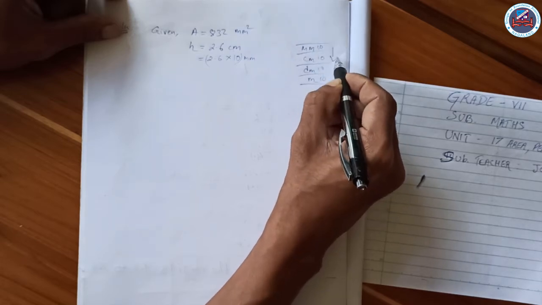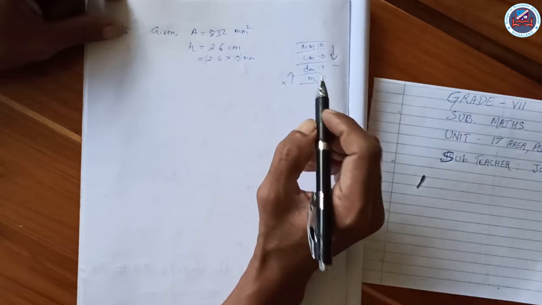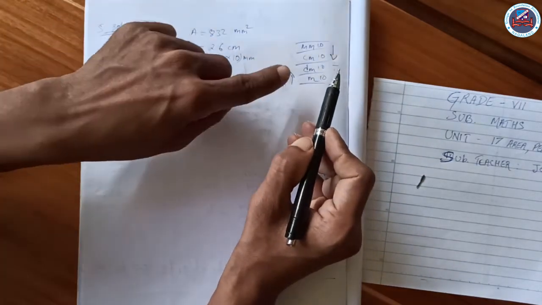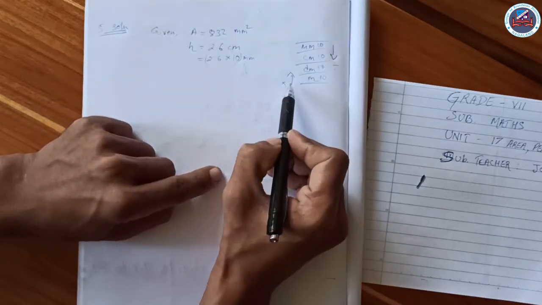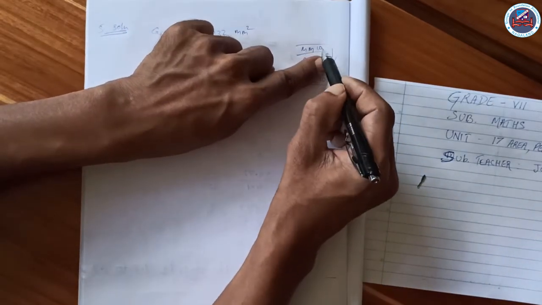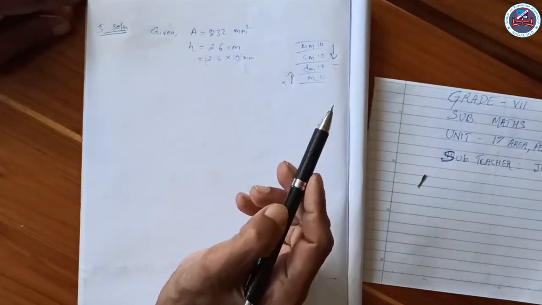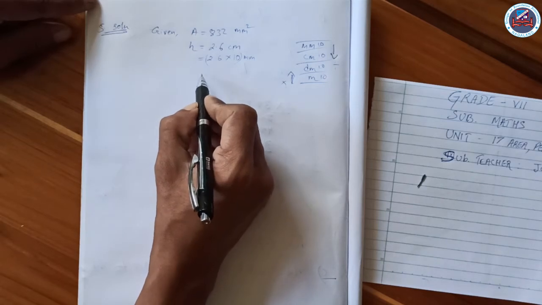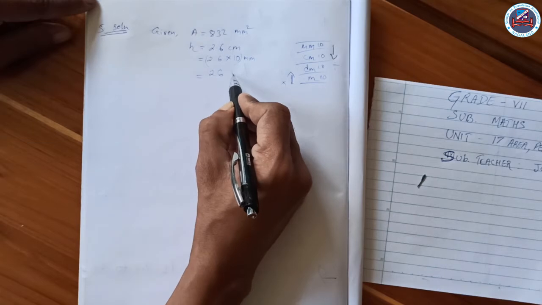When it comes down, always divide. When it goes up, always multiply. If you want to make centimeter into millimeter, you have to go up, then you will reach millimeter. Going up means multiply. That's why I am multiplying. Centimeter to millimeter is only 10. That's why I put this 10. If it's going down, divide. If it's going up, multiply. You know this, right? I taught you also. When you multiply these two, you will get 26.